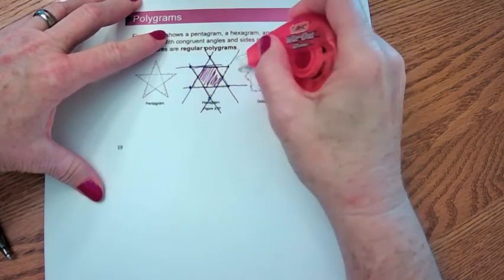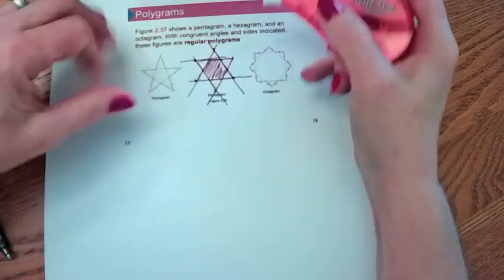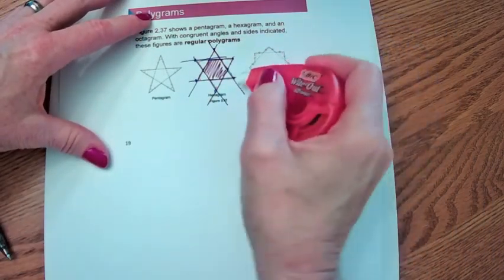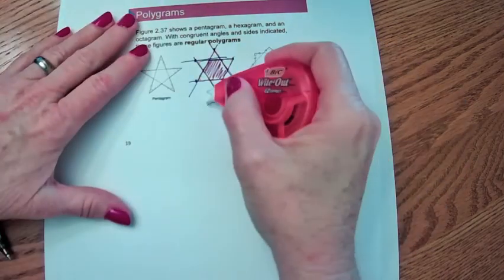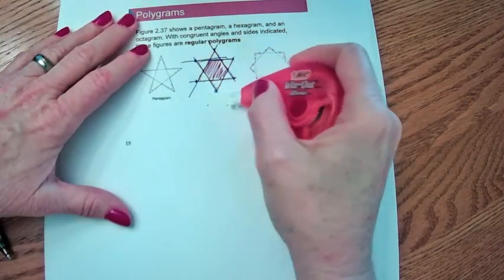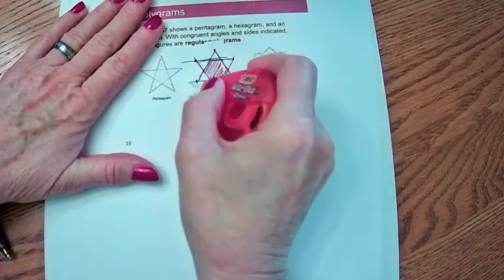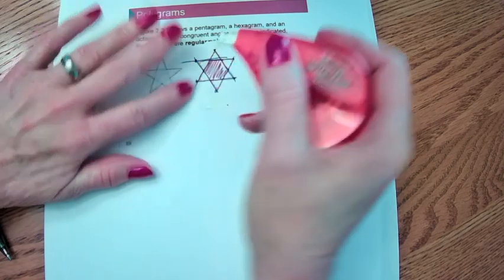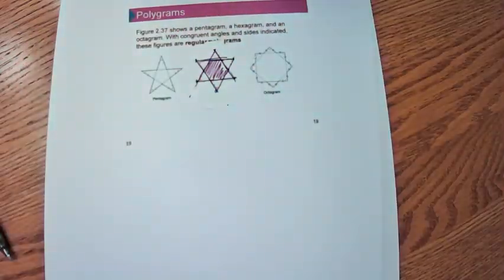So it was called a hexagon. The interior object is called a hexagon. So the star-shaped object is a hexagram. I'll just get rid of those so that you can see just the hexagram there. So extend the sides of a polygon and you'll get a polygram. There you go.